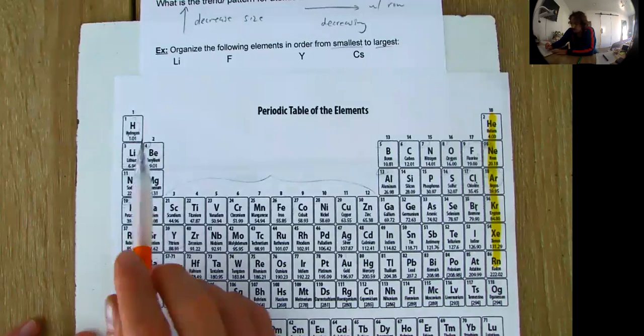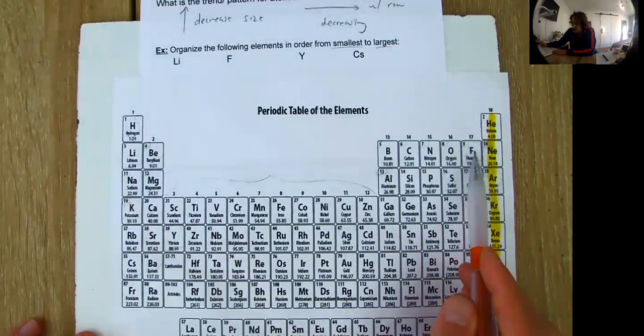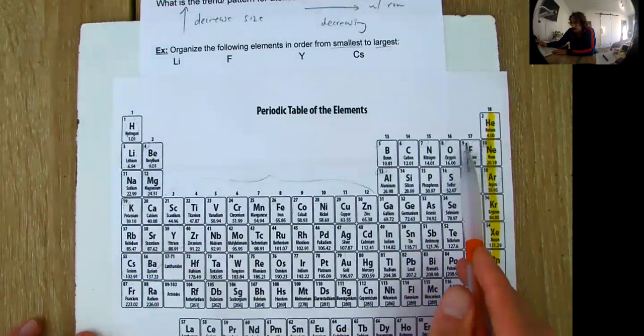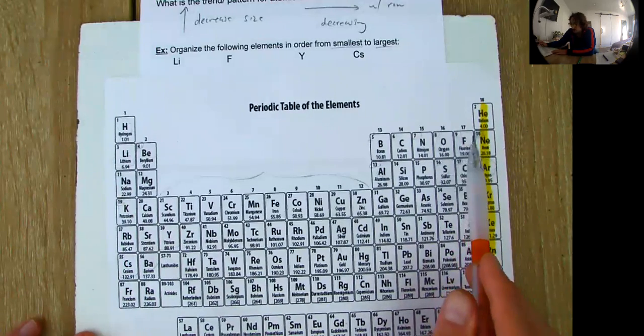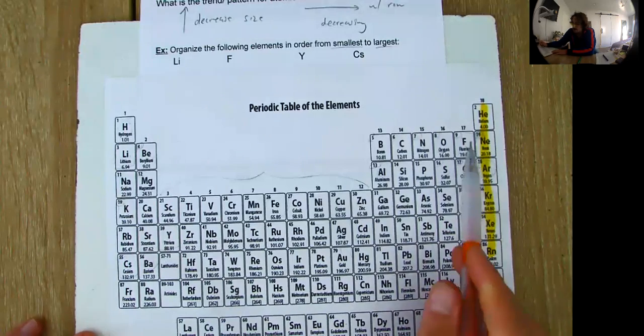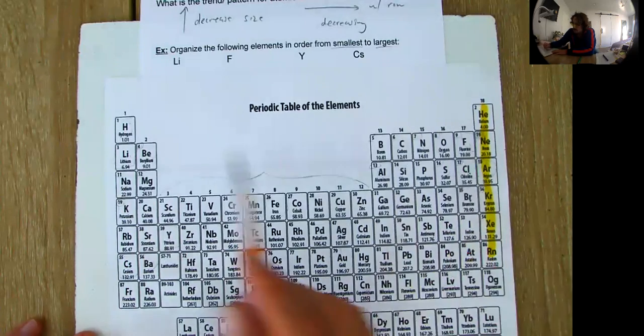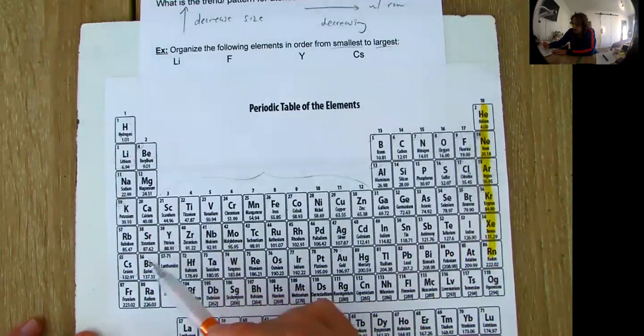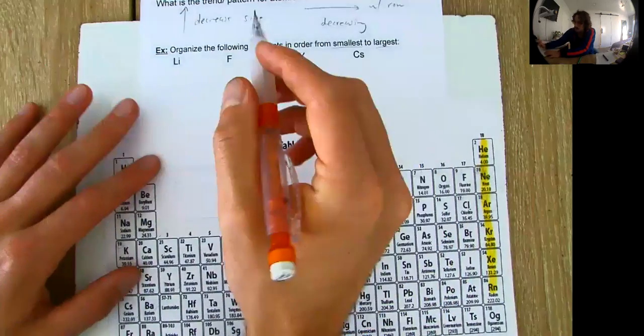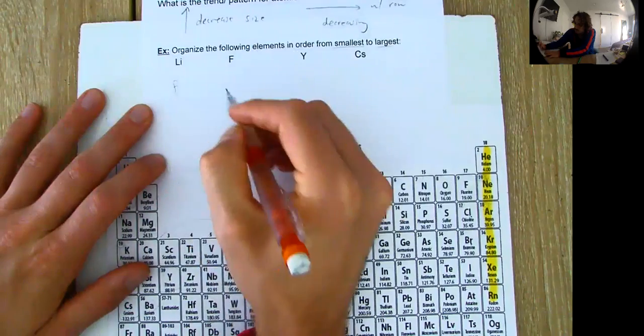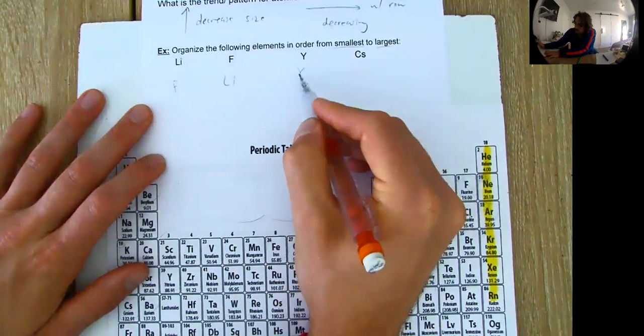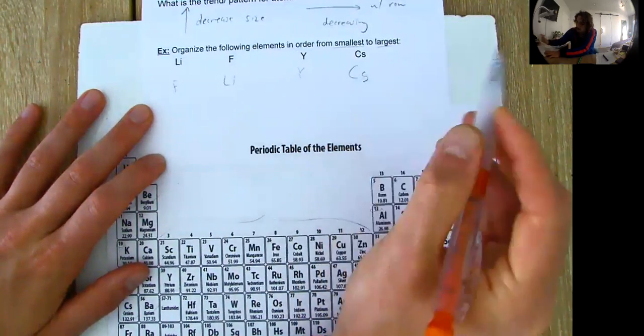But the question really here is with lithium and fluorine. They're in the same row. But remember, fluorine has more protons, and that means that the electrons are being attracted closer to the protons that are in the nucleus. So that makes fluorine the smallest here. So the order will be fluorine, lithium, yttrium, cesium when we order from smallest to largest. That would be the order right there.